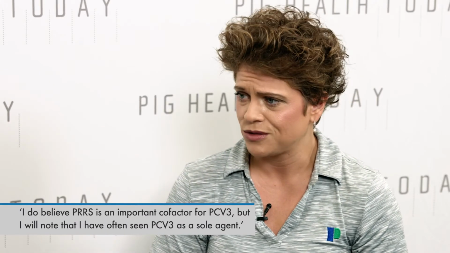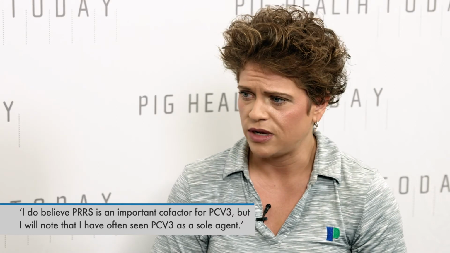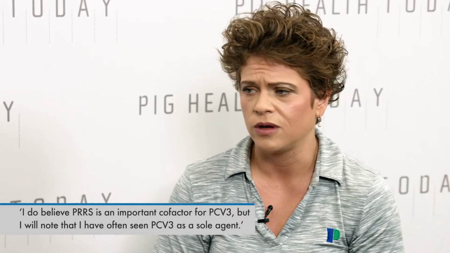There are important cofactors, and that was presented yesterday, the diagnostic lab reports from the University of Minnesota and Iowa State Veterinary Diagnostic Lab. They showed the cases of abortions and stillborns and mummies where they measured other pathogens such as PRRS and parvovirus. But they do show that PCV3 as a sole agent is not extremely common. It's a low percentage of herds, but it does exist. And those are the cases where I think hands down it's easier to make a diagnosis because that's the only pathogen there.